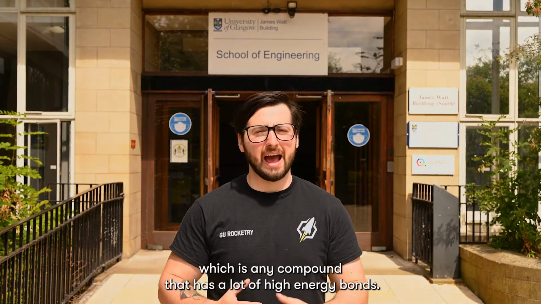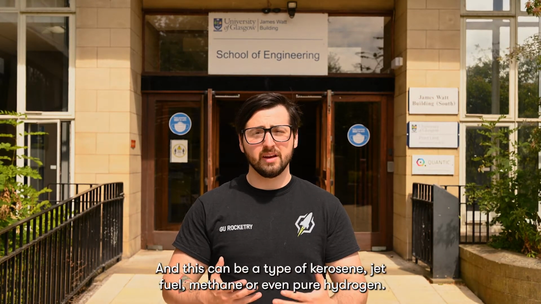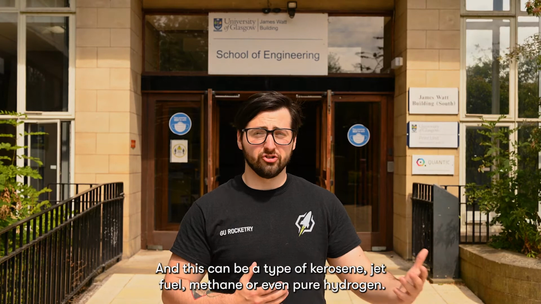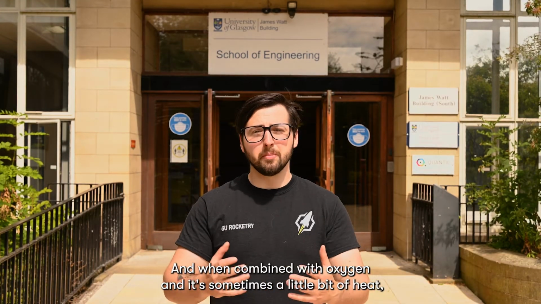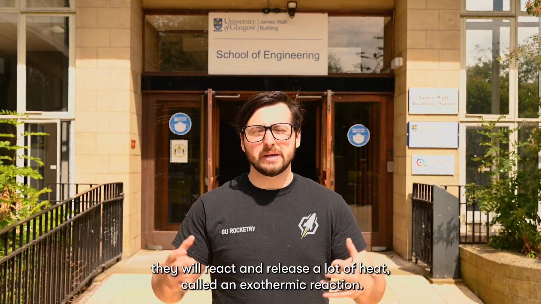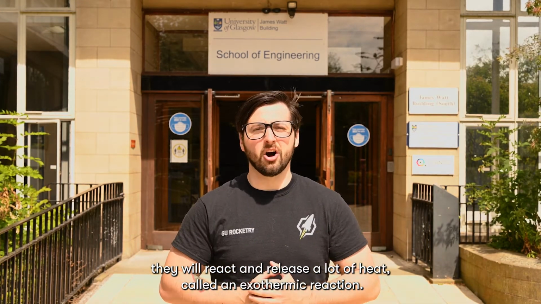The next component is our fuel, which is any compound that has a lot of high energy bonds. And this can be a type of kerosene, jet fuel, methane, or even pure hydrogen. And when combined with oxygen, and sometimes a little bit of heat, they will react and release a lot of heat, called an exothermic reaction.